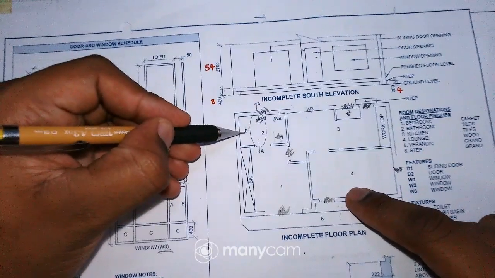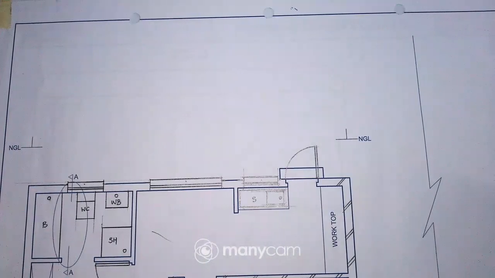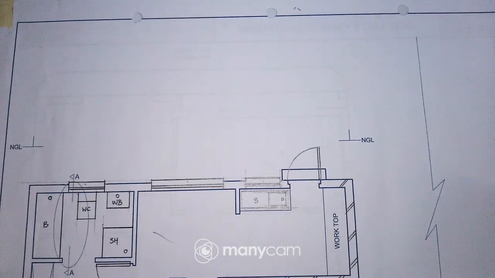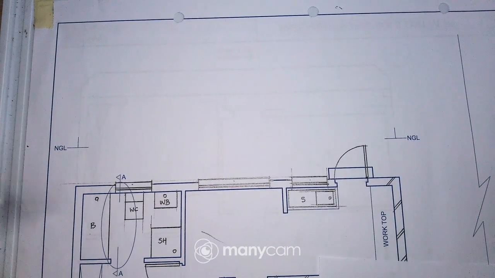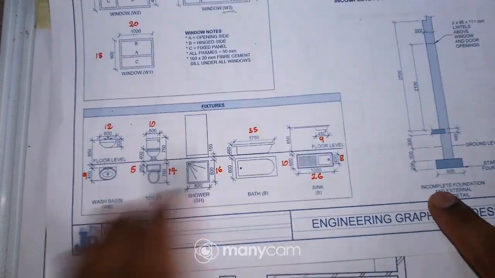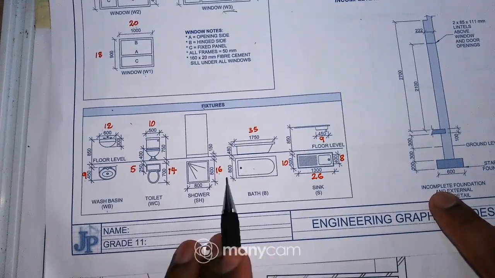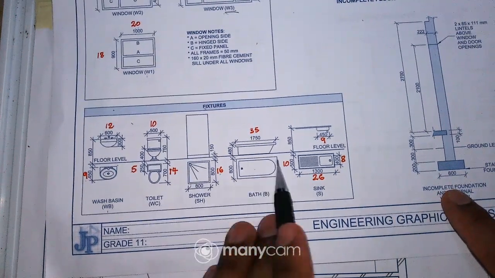So here I had B, and this B is by the corner there inside the bathroom. Where is the bathroom? The bathroom is right there. So the bath is there. This is the graphic symbol. Measurements were given here. Obviously I had to convert them to scale. The bath is right over there.